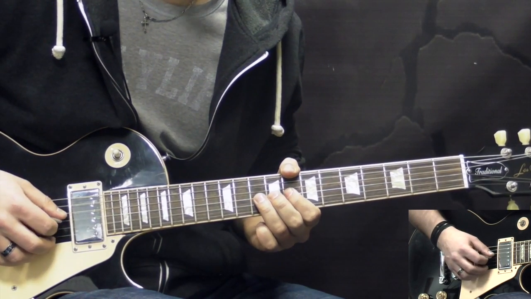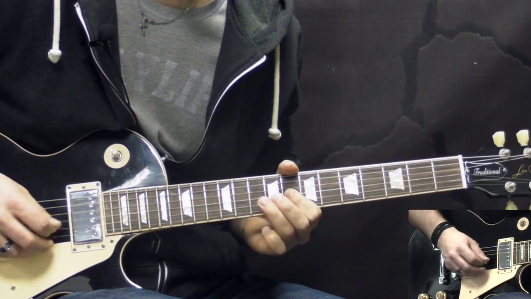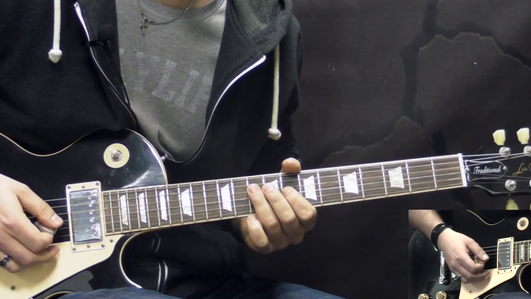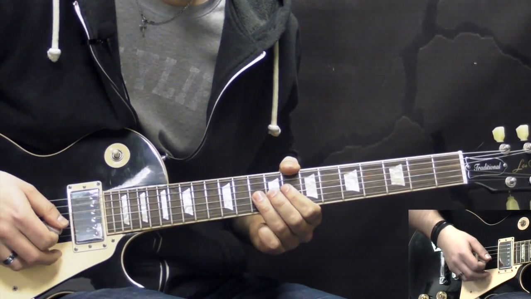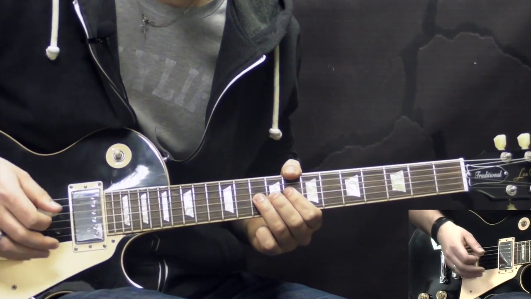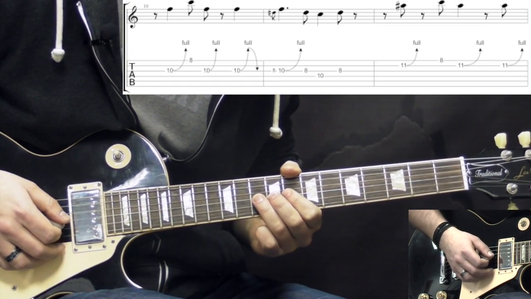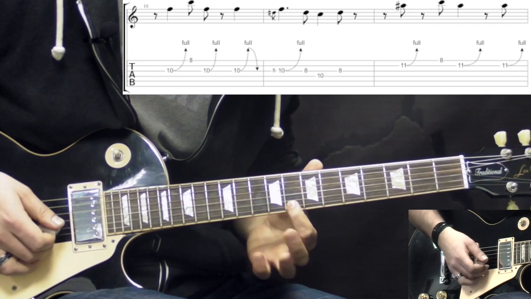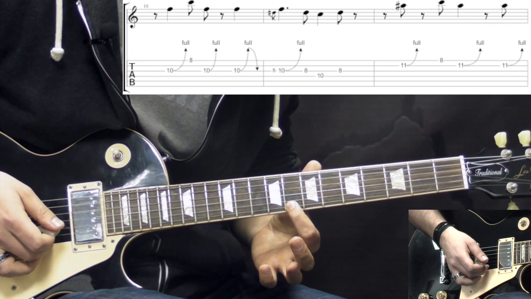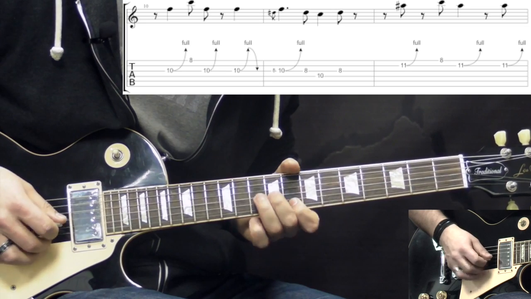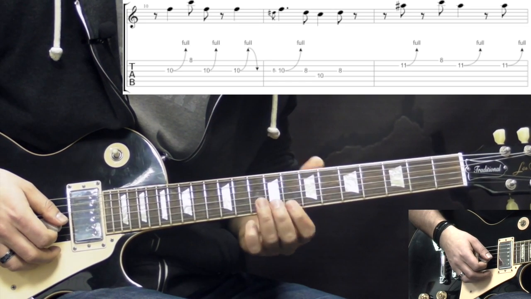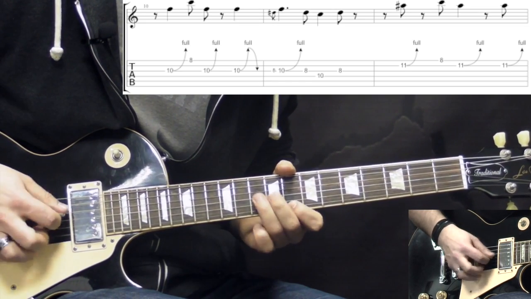And then we go into this lick, which is kind of a continuation of the previous phrase. So we go for the bend on the G string, 10th fret. Then again we catch this high E at the 8th. And we're back to the bending of the G string.